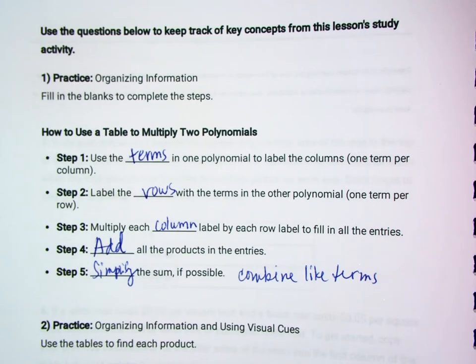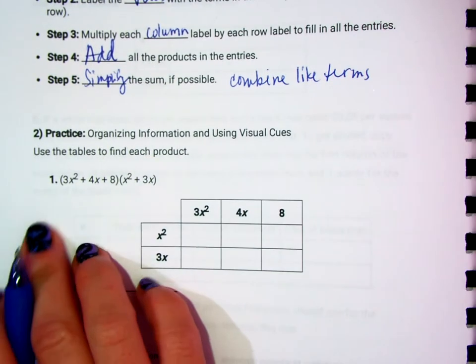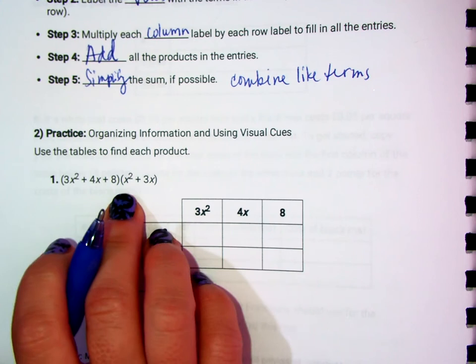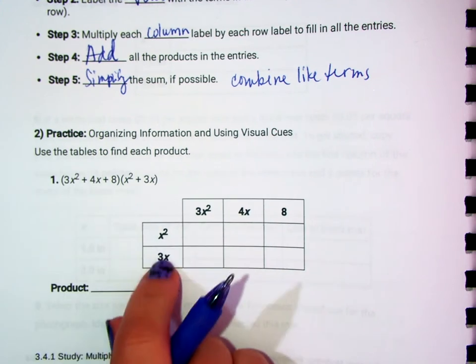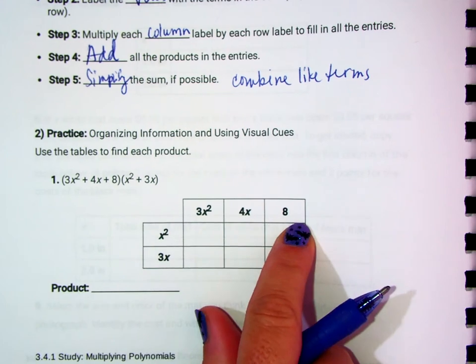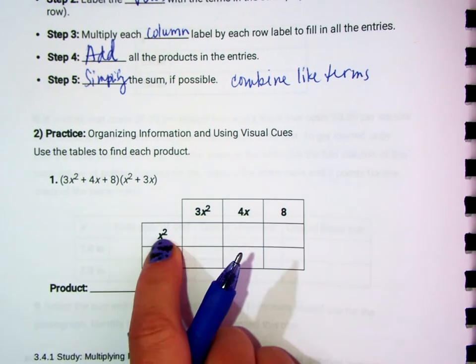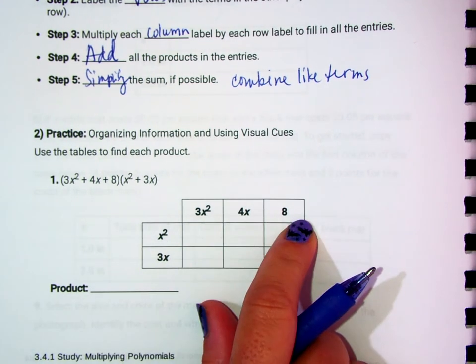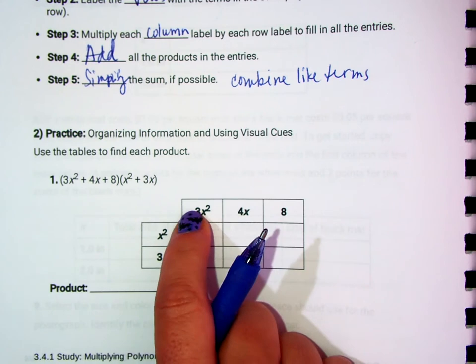Okay, so let's take a look. Here's an example of a trinomial times a binomial. Notice that we listed out the two terms here on the side already from the first binomial, and the trinomial is listed here. These are all positive terms, and if there were negatives, the negatives would be listed with these items.